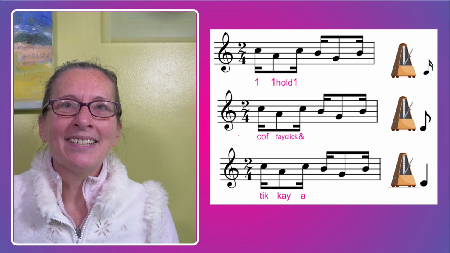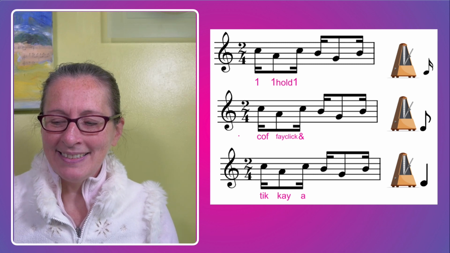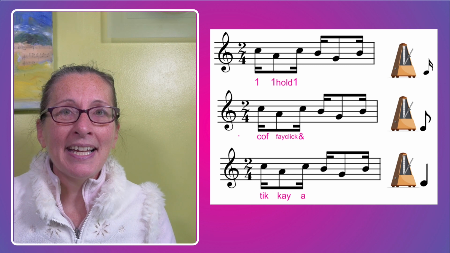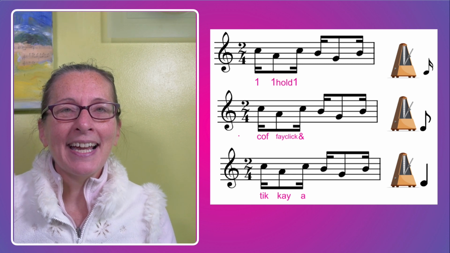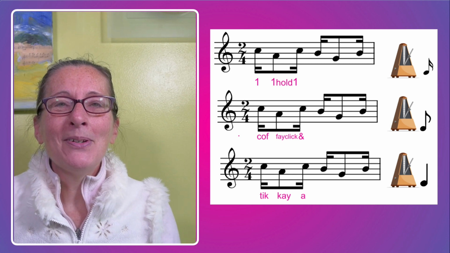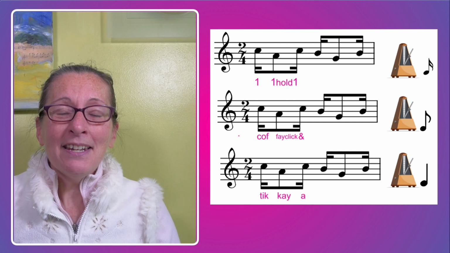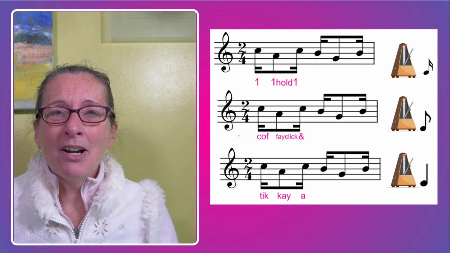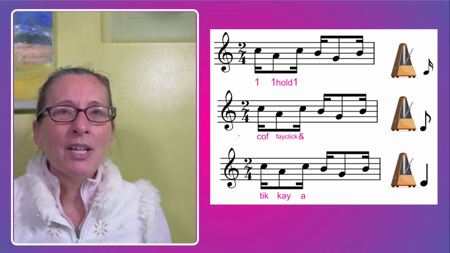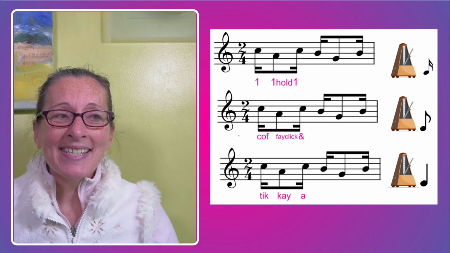Coffee, click, and coffee, click, and coffee, click, and. You've just got to remember not to play it on the click. That's the important thing. And then you gradually build that speed up to 140, and then we're going to reset the metronome back to 60.